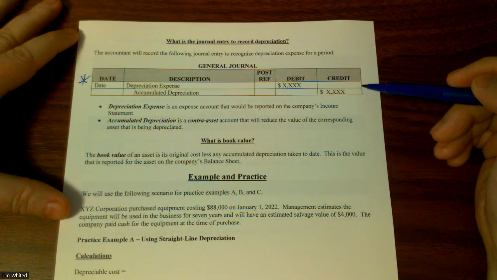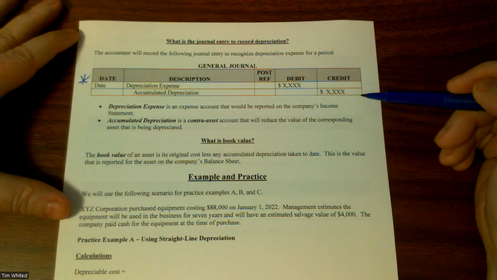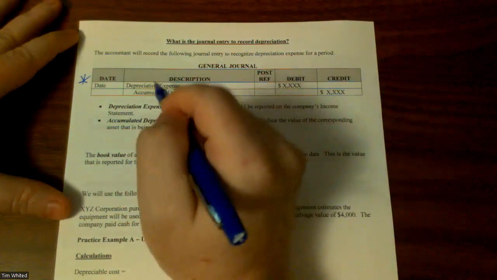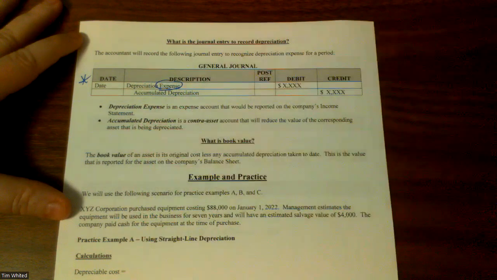All right, so anytime you do a depreciation entry, it's always going to follow that format. Now, depreciation expense, as the name implies, is an expense account. It's going to be listed with the other expenses on the income statement.